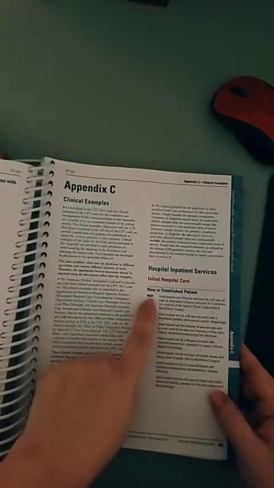Appendix C is full of clinical examples. They're not very good examples because they're a little too easy, but they start out with 99221, and they give you 10 or so examples of how to code that one, what it would look like in a test question, and then they go all the way through. You've got a whole gamut of them for hospital admissions and things like that, so subsequent care, inpatient consultations.